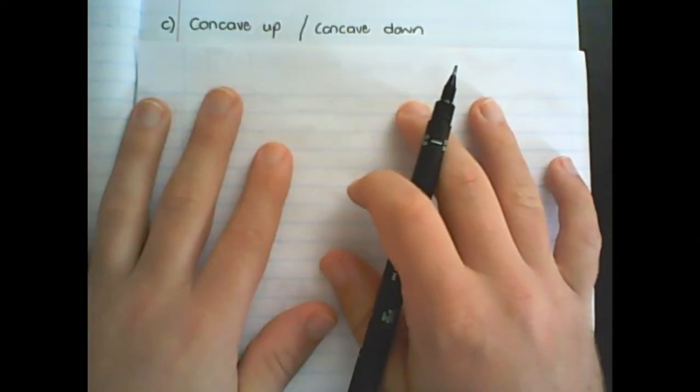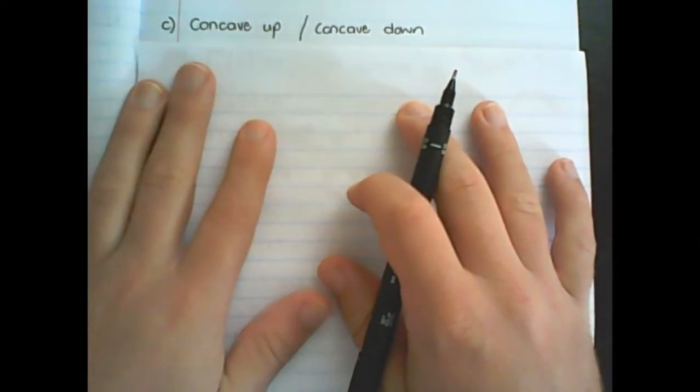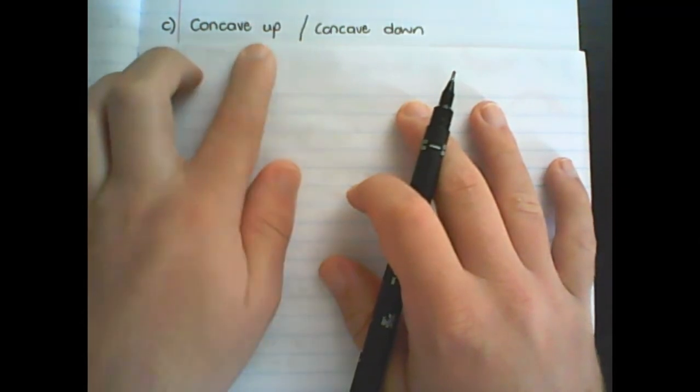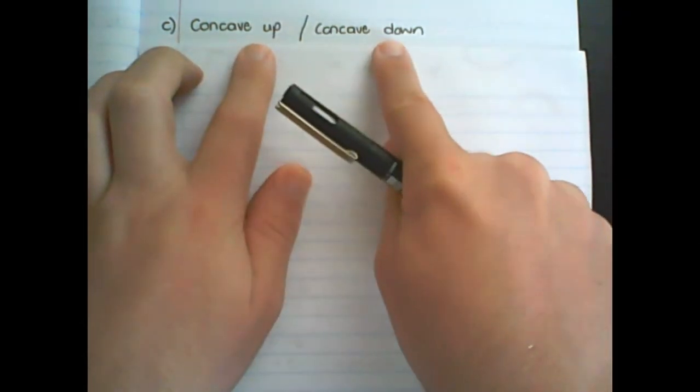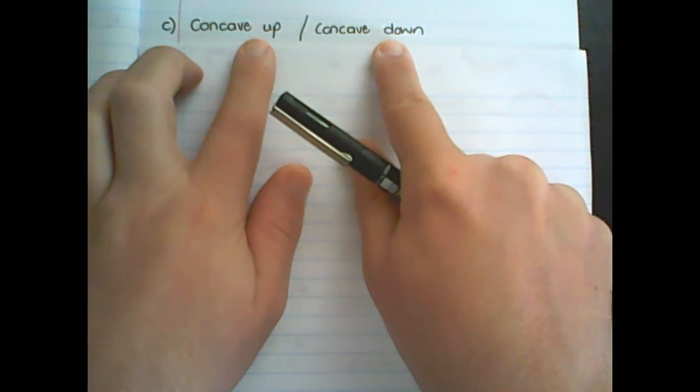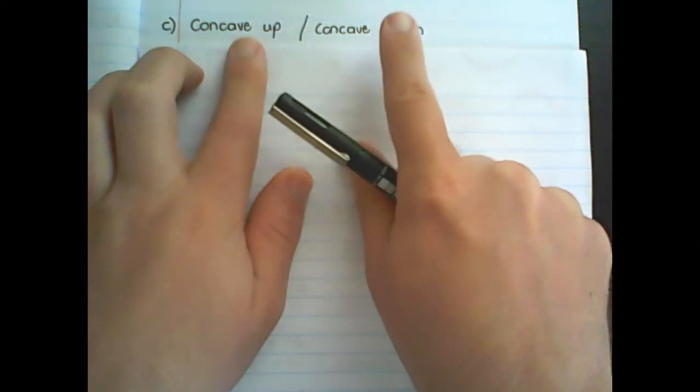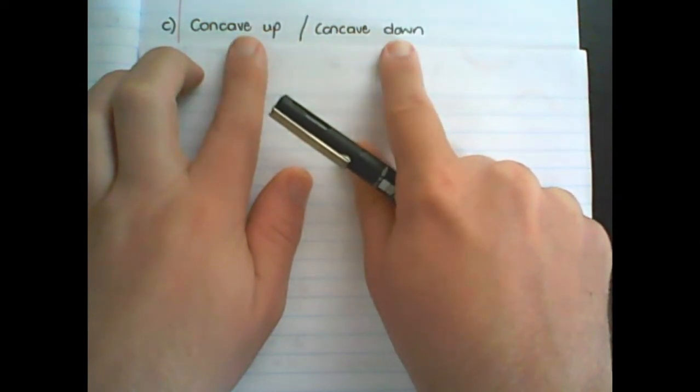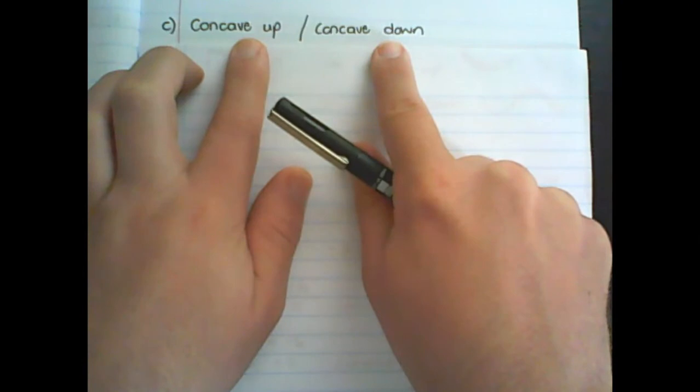In our final example, we're going to speak about concavity. So we have concave up and concave down. In one of the previous lessons we touched on the shape of concavity, and now we are going to determine at which positions of x it is concave up and concave down.